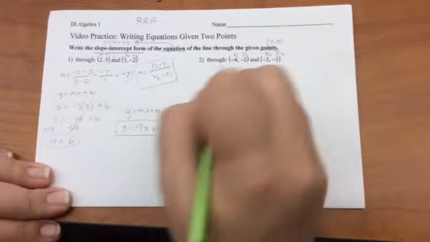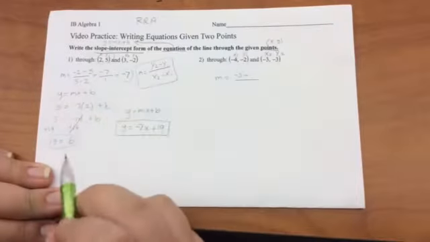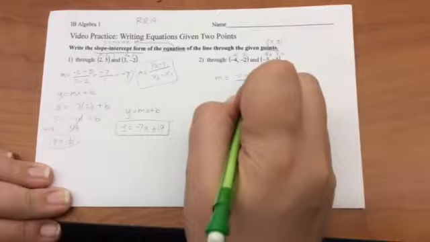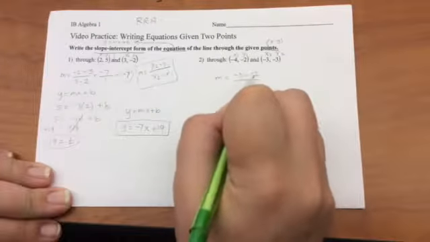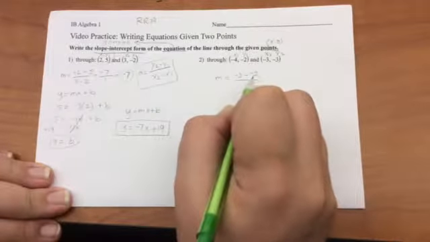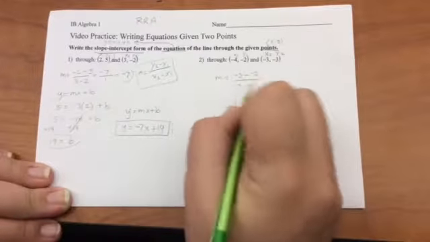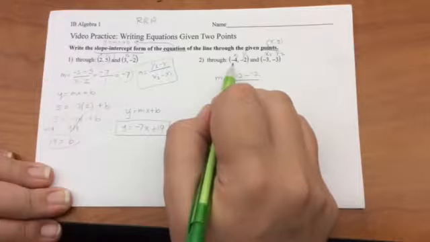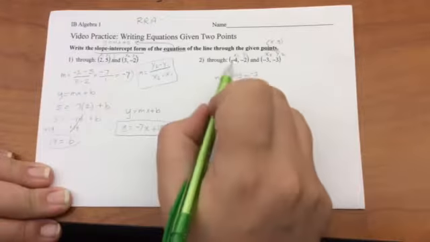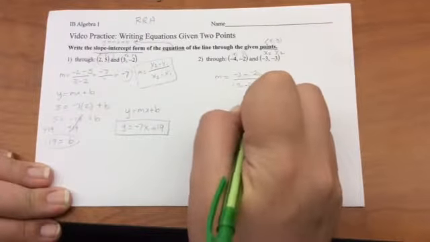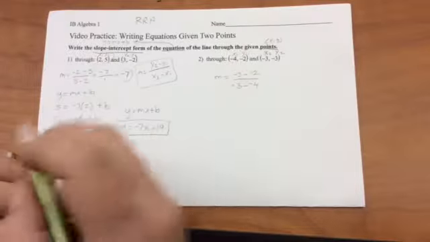Start with y2, negative 3, minus y1, which is negative 2. I have to be careful of the double negatives here and write them both clearly so I don't mess up. Then on the bottom, I have x2, which is negative 3 also, minus x1. So minus x1 is a negative, so again I need a double negative here, minus negative 4.